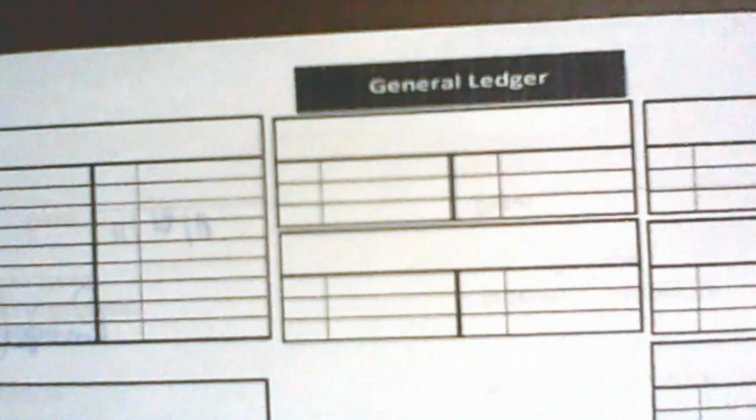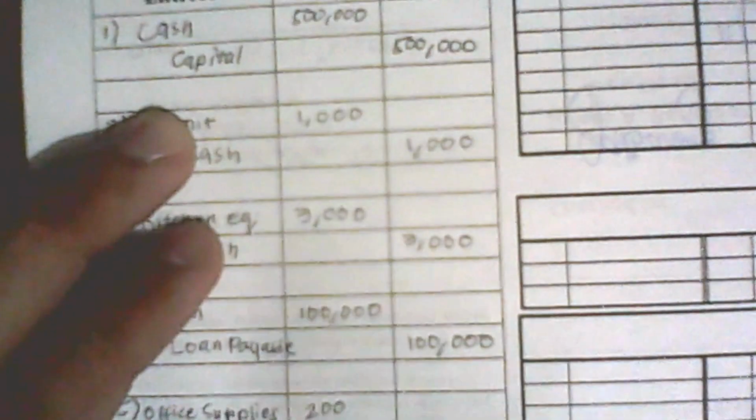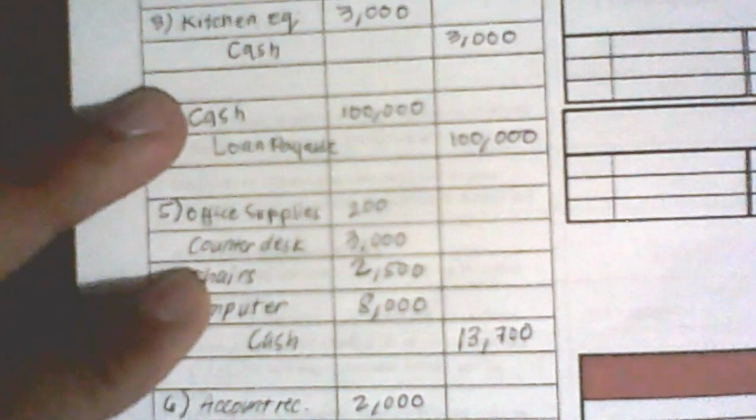And the next step is transferring all the account amounts to the general ledger. So what are we doing in the general ledger? As you can see, there are already set up accounts in the general ledger, so all we need to do now is to transfer these accounts there. For example, this big one is for the cash, because we have a lot of cash accounts encountered in the transactions, as you can see.